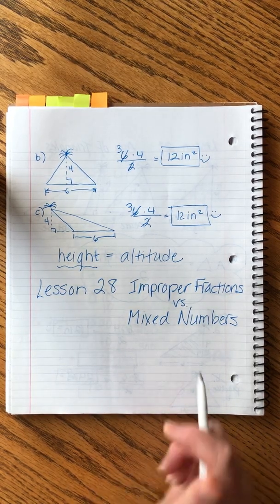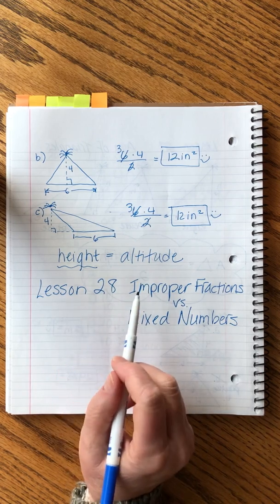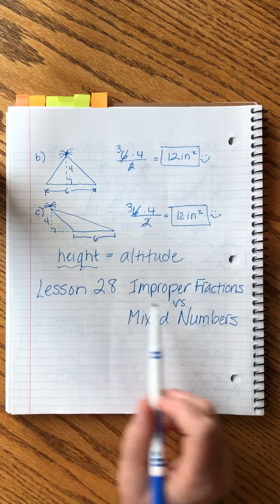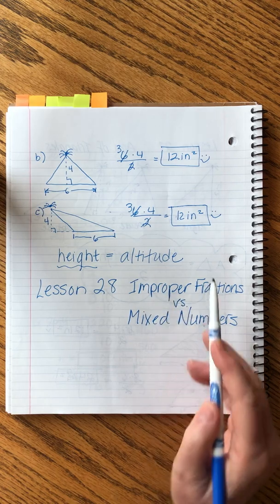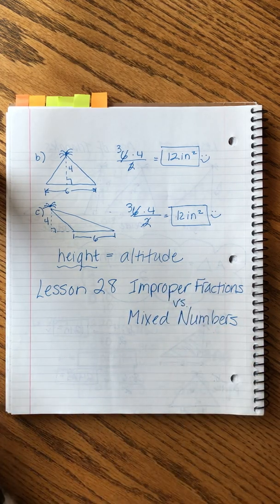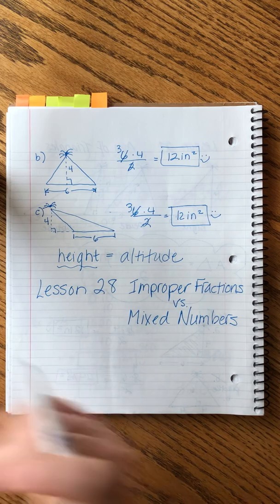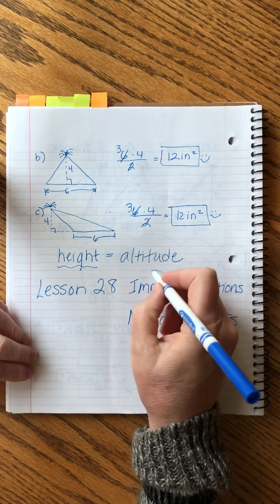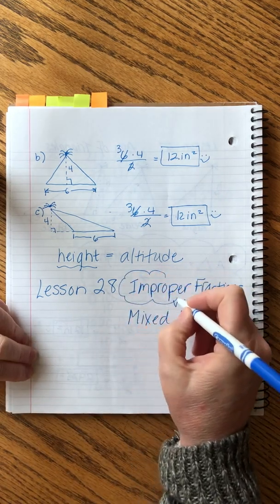Saxon Algebra 1/2, Lesson 28. It's time for a throwdown. We're going to talk about improper fractions versus mixed numbers. In my mind, you guys, this is a battle to the finish, and there is a clear victor. Improper fractions for the win every time.